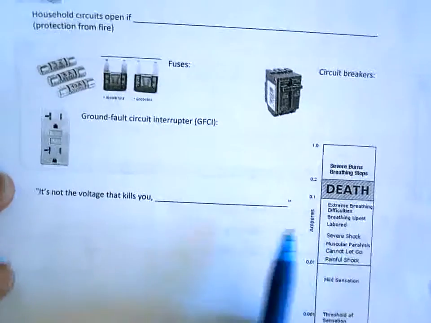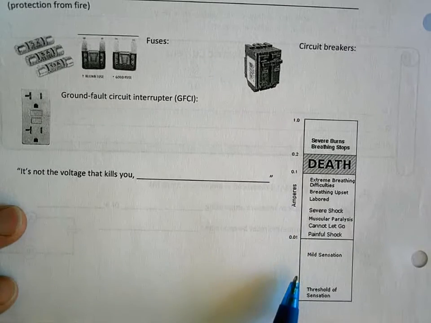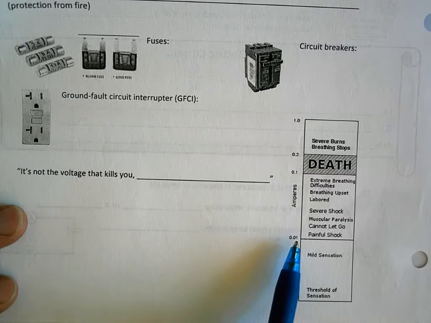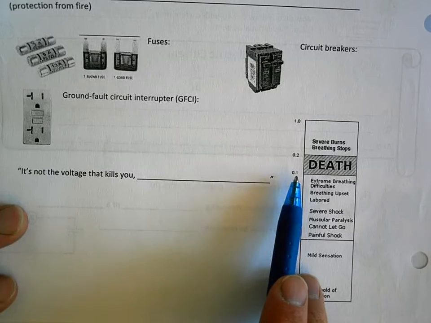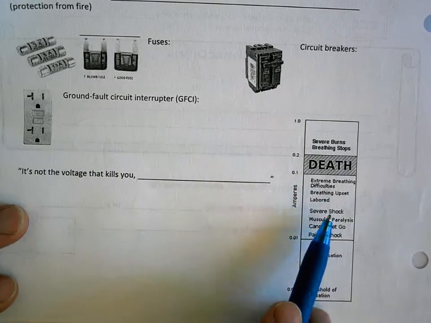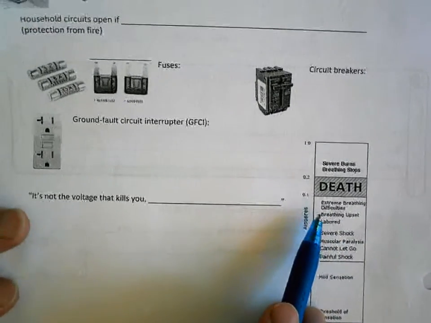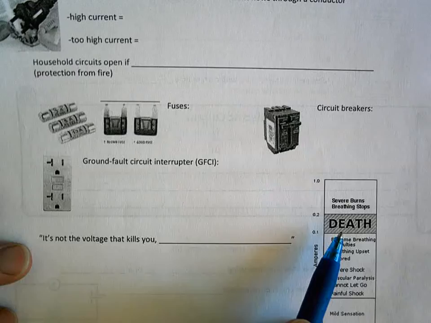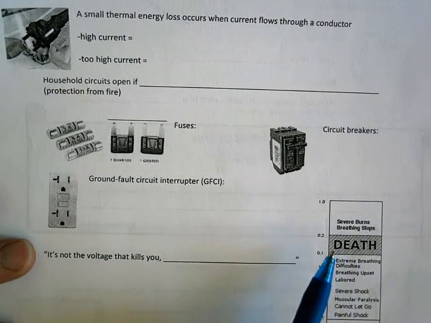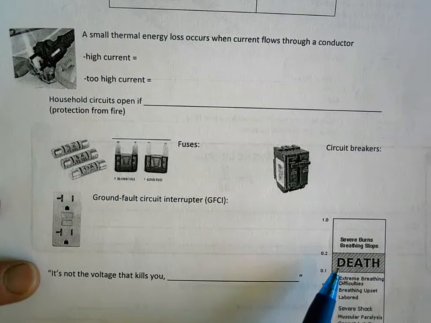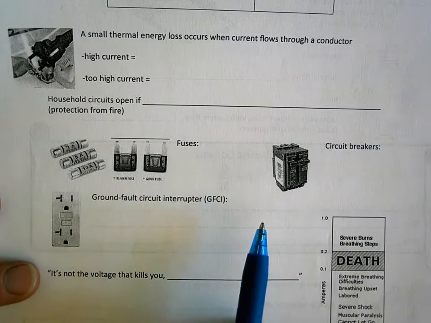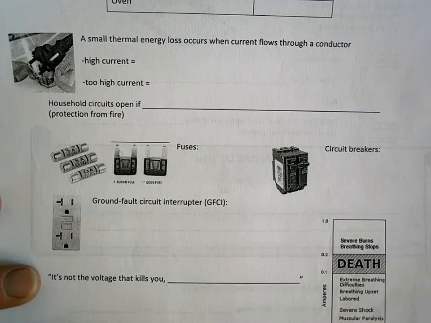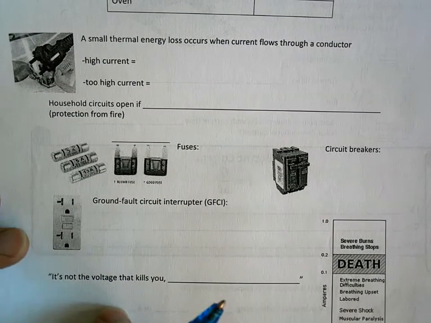On the other hand, if you look at this graph here, 0.1 amps is enough to kill a person. So current is very, very dangerous, and high current is very dangerous. So a lot of the circuits in our house and a lot of the safety devices for electricity are related to minimizing current, because if you have too high a current, things start to melt or burn, and so we have a lot of safety equipment in our house. So you can read a little bit about that.